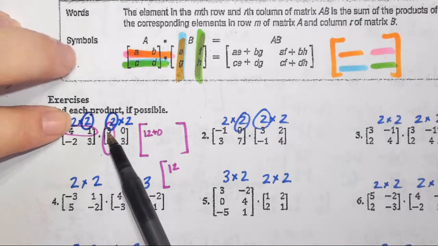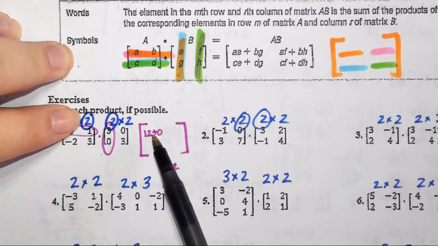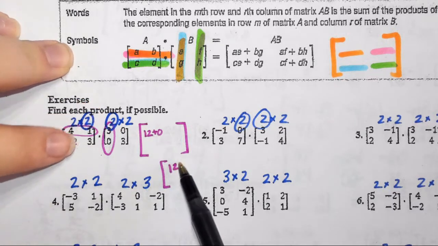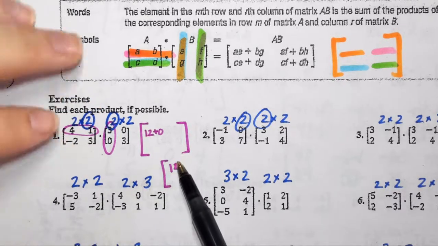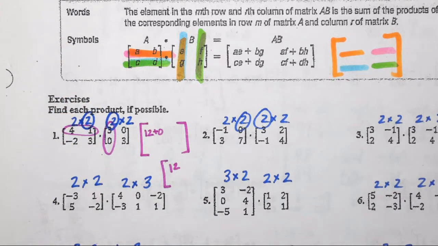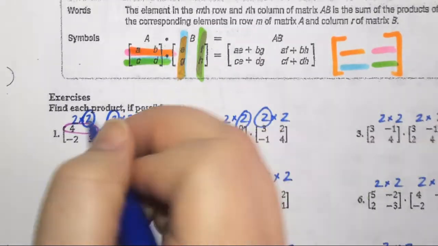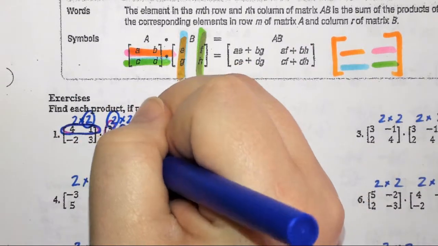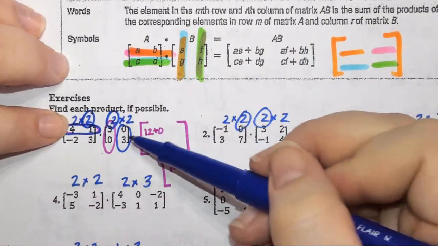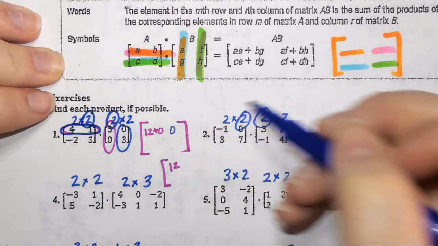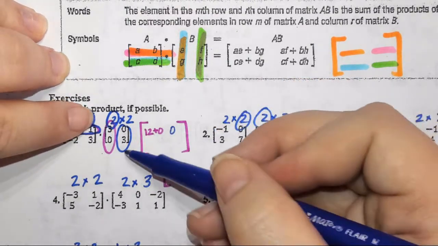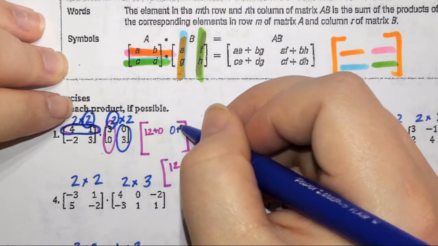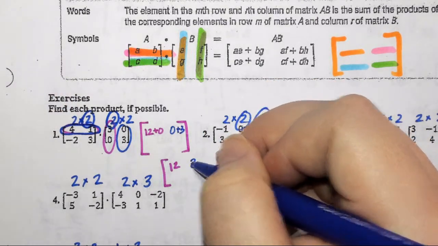So I did 4 times 3, I got 12, plus 1 times 0, which is 0. Hence why my top left entry is a 12. Now for my top right entry, I'm going to do that first row again, times that second column. So 4 times 0, which is 0, plus 1 times 3, which is 3. So again, that second entry is going to be a 3.